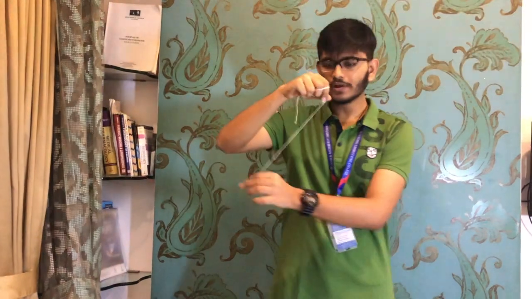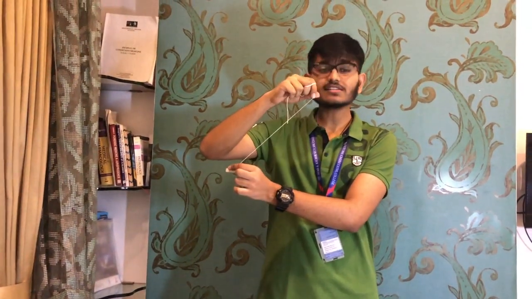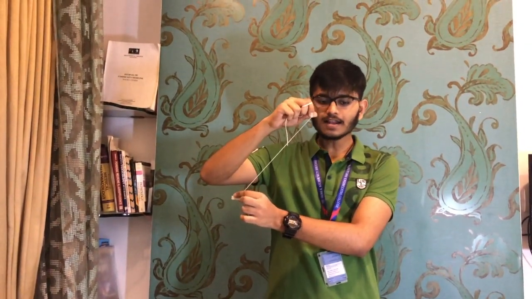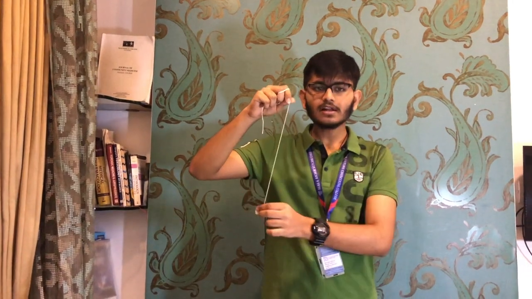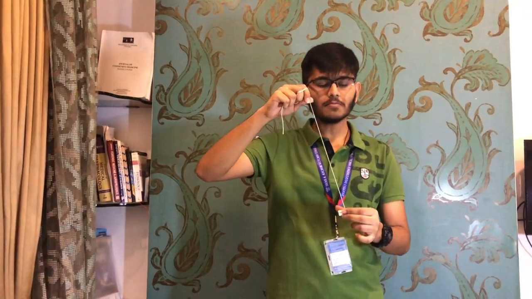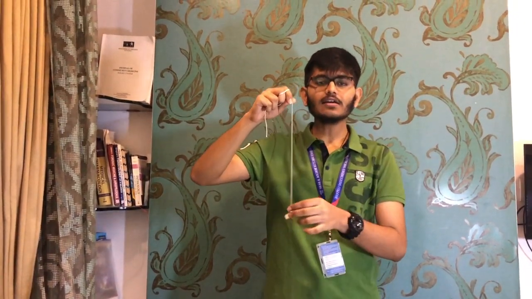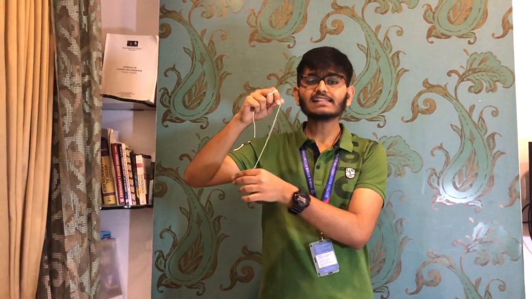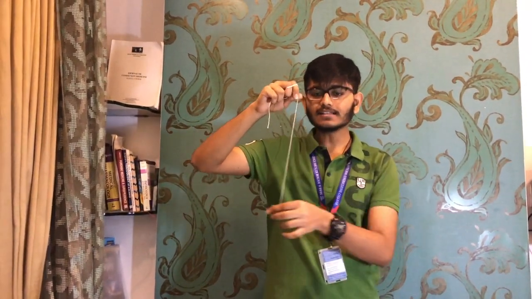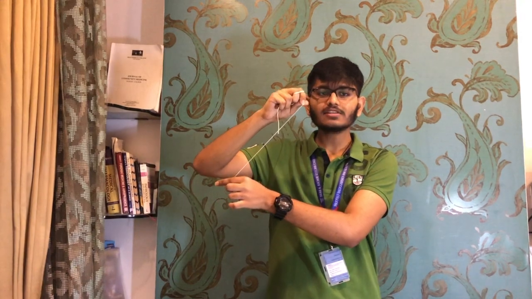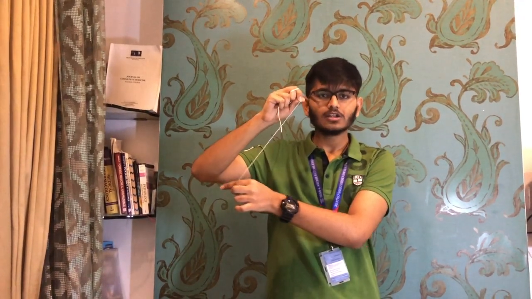In this, when the bob moves towards this side, it reaches an extreme position and the bob tries to reach the mean position, wherein the restoring force F acts in the opposite direction and the displacement is towards the right, which is in the opposite direction.